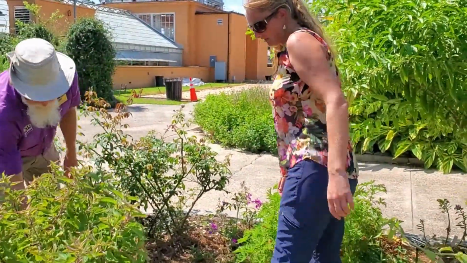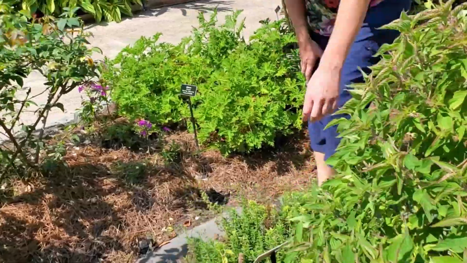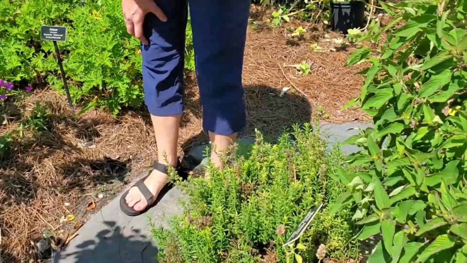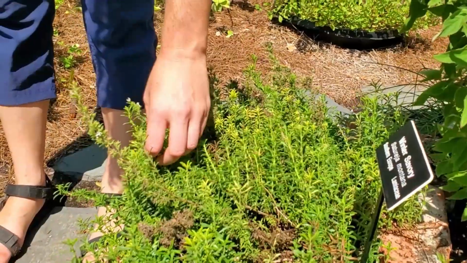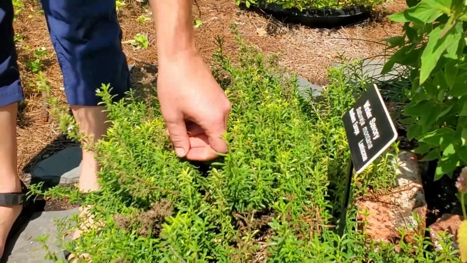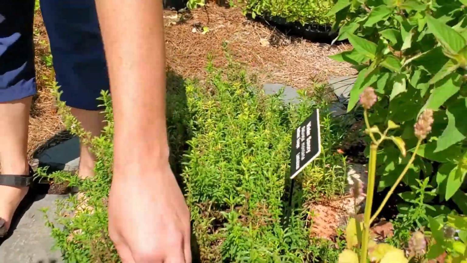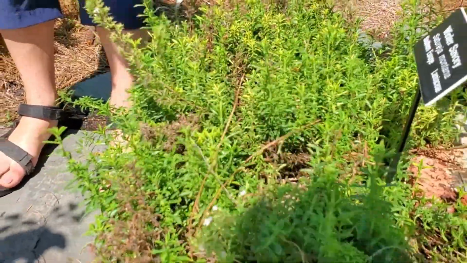What's over here? Winter savory. I'm glad our savory is looking good today. This is used in a lot of fish and chicken dishes, and you can see it looks very similar to the other salvias and things in the Lamiaceae family. And that's a nice herb, and look at the flowers, there it is. So we do really grow these for their flowers as well.